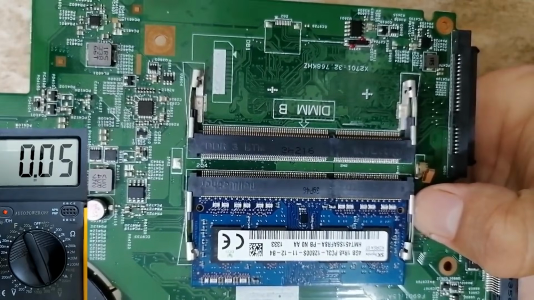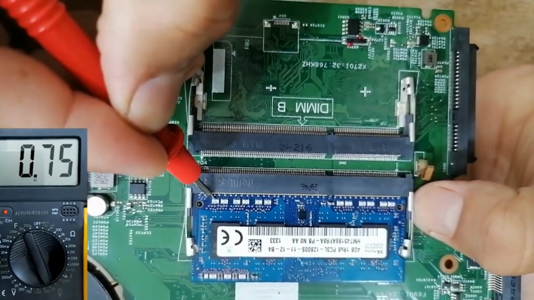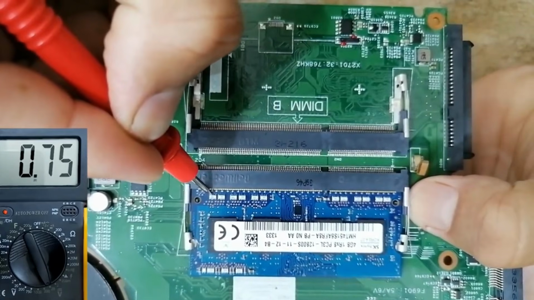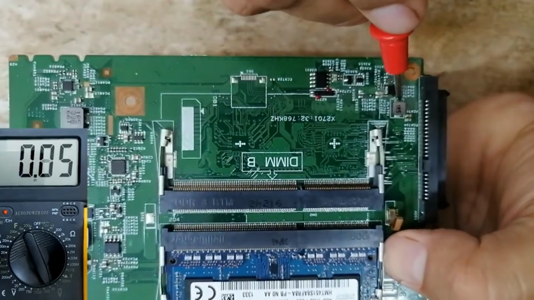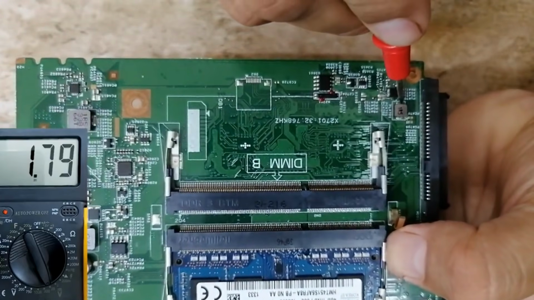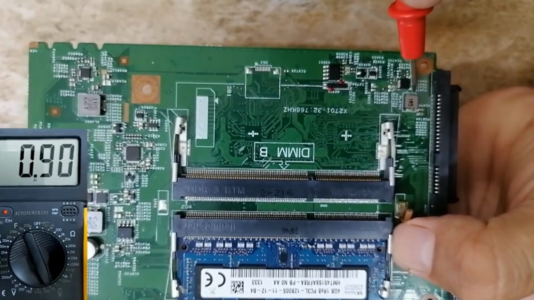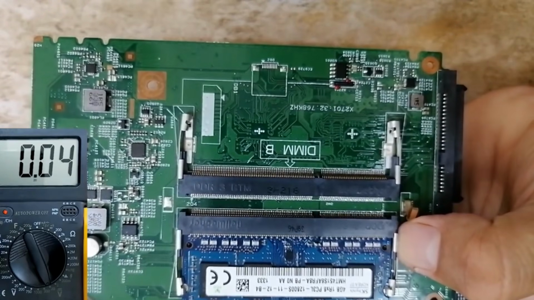For communication between the RAM and the processor, it needs this voltage. We call it VTT, meaning terminal or termination. And this 1.8 volt here is for reading and writing the data. Without this voltage, the data cannot be read or written.